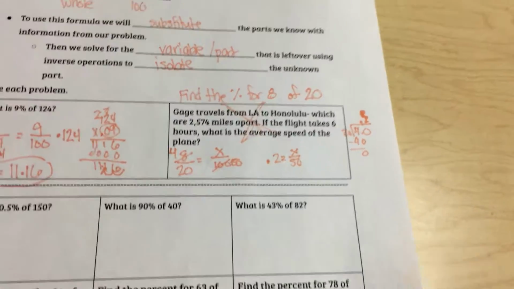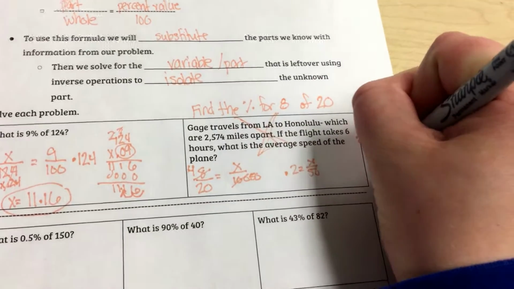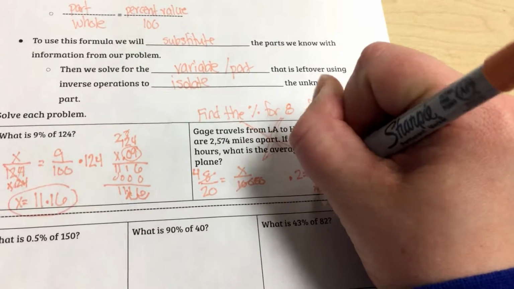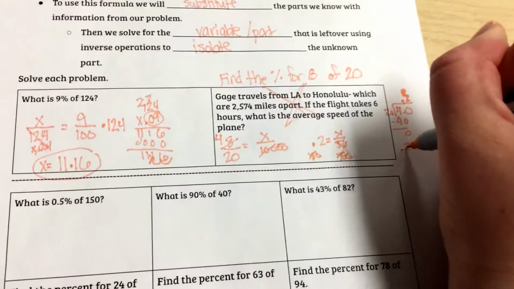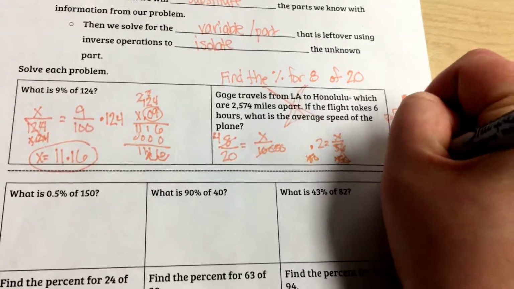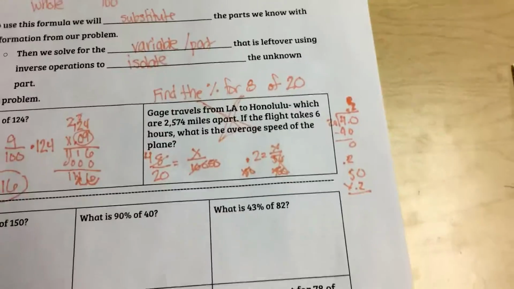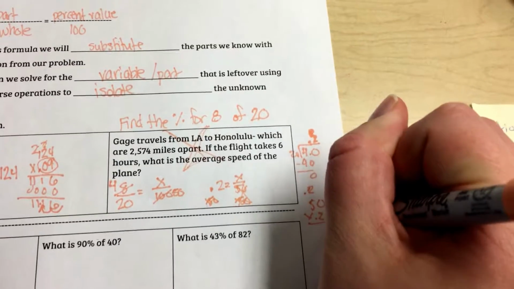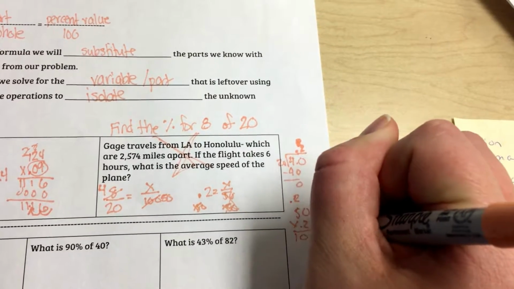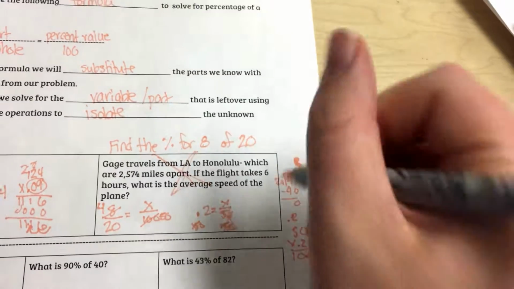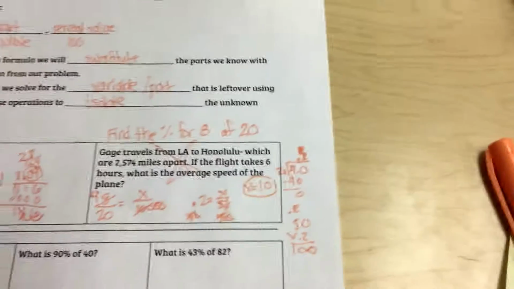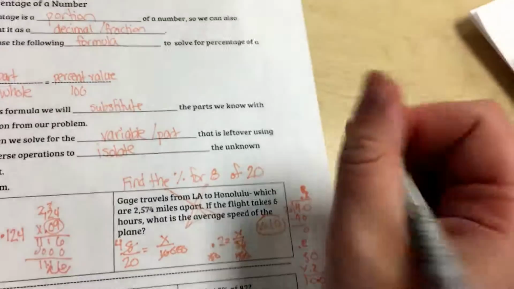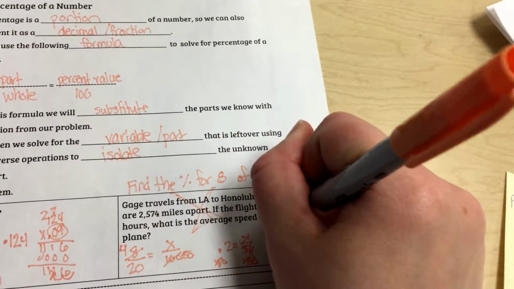Now I'm going to multiply both by 50. That's going to cancel each other out here. Over here, I'm going to do 0.2. I'm actually going to do it the other way. 50 times 0.2. So sorry, my paper is moving all over the place. 2 times 0 is 0. 2 times 5 is 10. I'm going to move over 1 place. So x is going to end up equaling 10. But this one, since it's the percent, I'm going to want to write 10%.